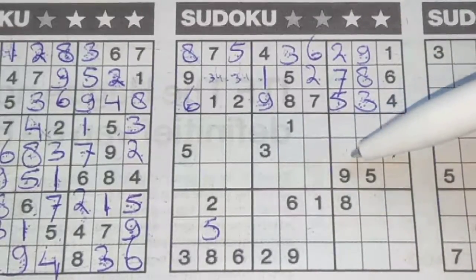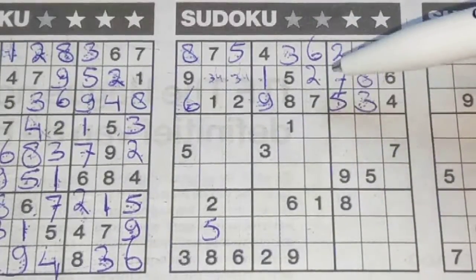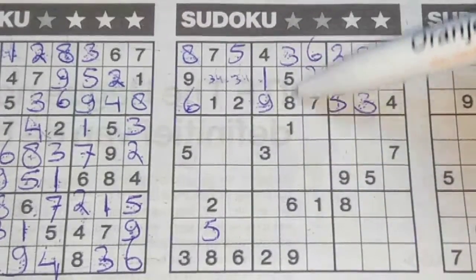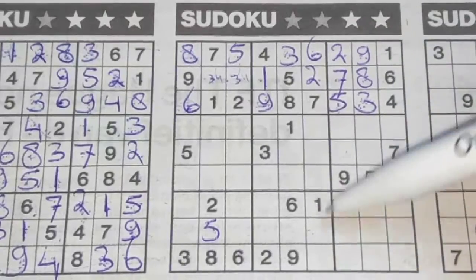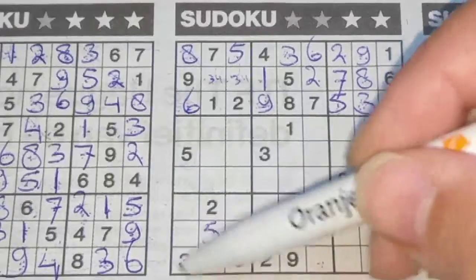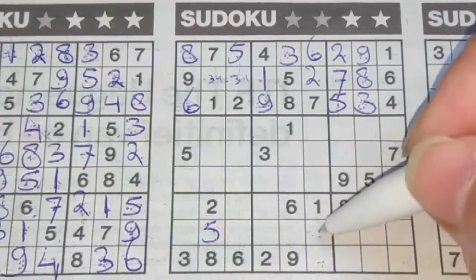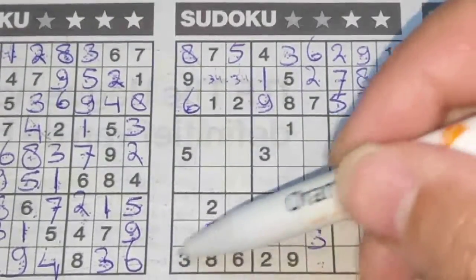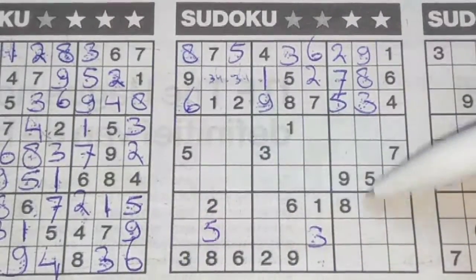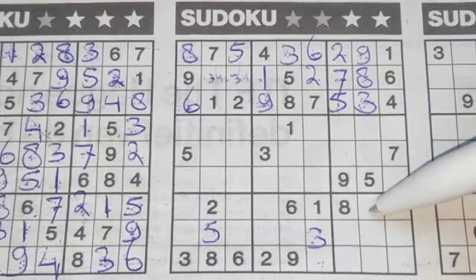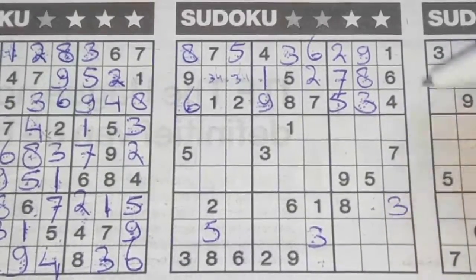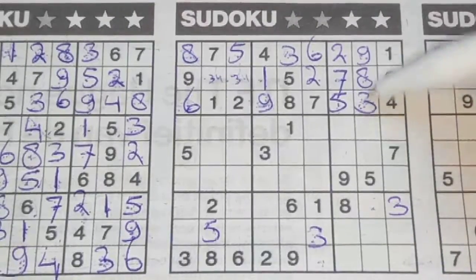And then 3 in this column, 3 in the middle column. So in the column next, the only 2 places for the 3 should be here or there. But I see here 3, no 3 there. 3 should be here. 3 in the last row, 3 in the row above. So in that row, the only 2 places for the 3 should be here or there. But I see here 3, no 3 there. 3 should be here. 3 in the last column, 3 in the column next.